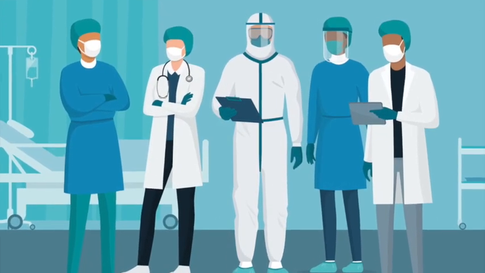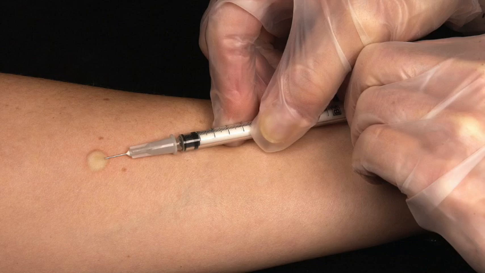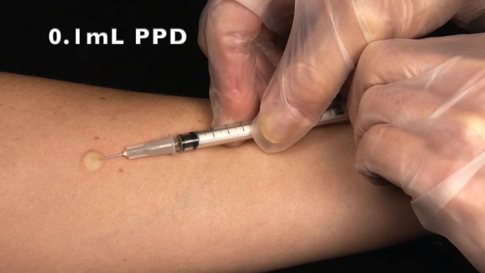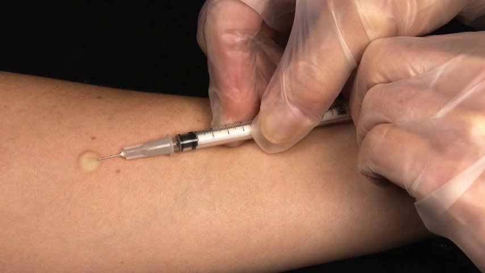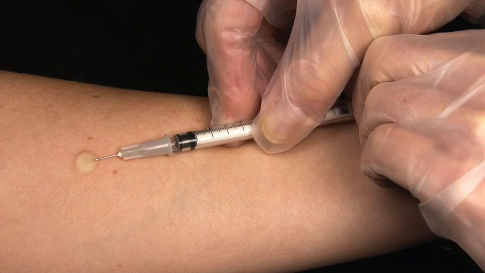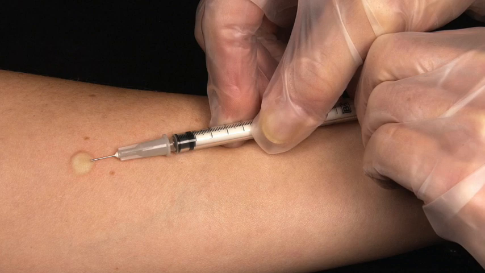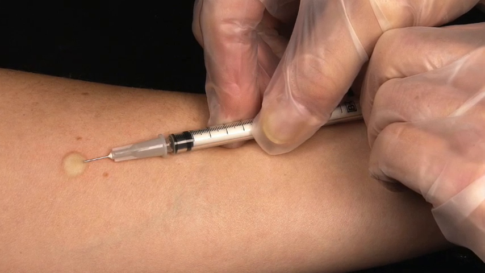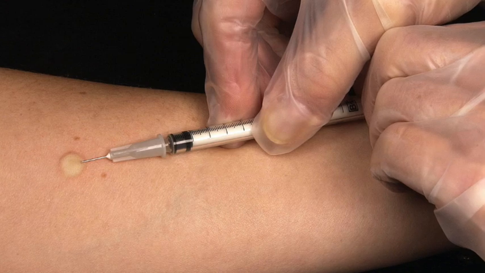The TST, tuberculosis skin test, is administered by injecting 0.1 milliliters of tuberculin purified protein derivative, PPD, into the inner surface of the forearm. Upon injection, the tuberculin syringe should be facing upward, as it is an intradermal injection. If administered correctly, the injection should produce a pale elevation of the skin.